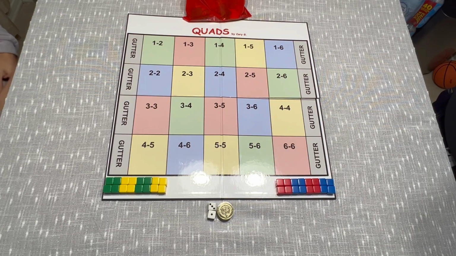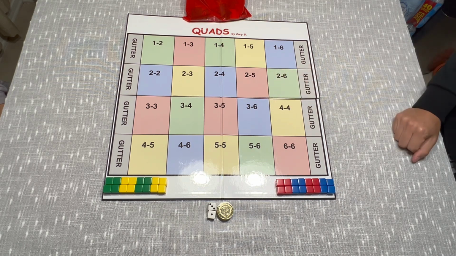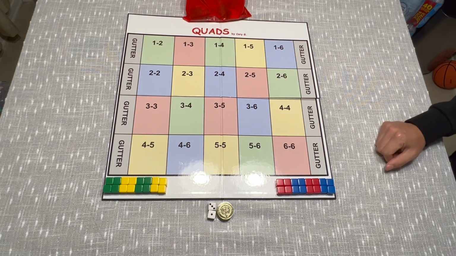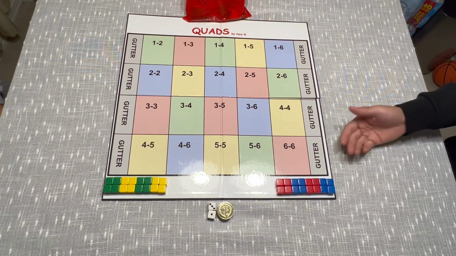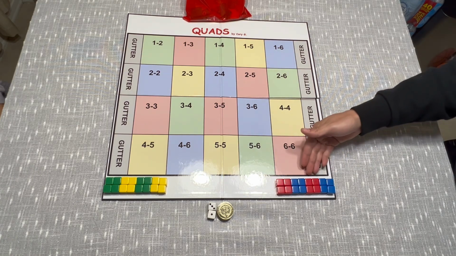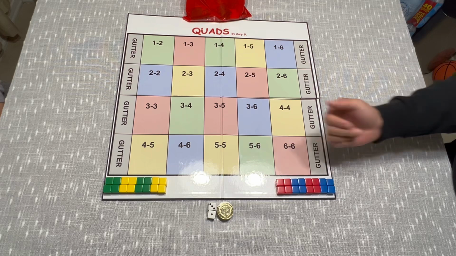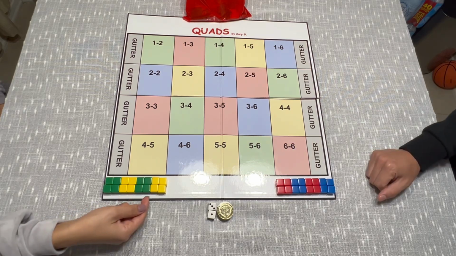Okay, Quads family, so now that you guys know what the game consists of, this is how the game is set up. Each player will have 4 sets of quads on a deck in an alternating pattern. For example, I have blue, red, blue, red. My opponent has green, yellow, green, yellow.